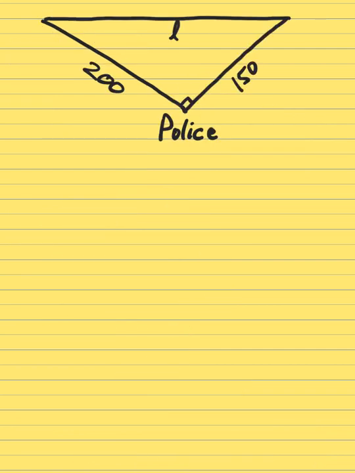In our last example, a police department has set up a speed enforcement zone on a straight length of highway. A patrol car is parked parallel to the zone, 200 feet from one end and 150 feet from the other end. First, we're asked to find the length L of the enforcement zone, and then we're supposed to find the two angles that are given at the top.